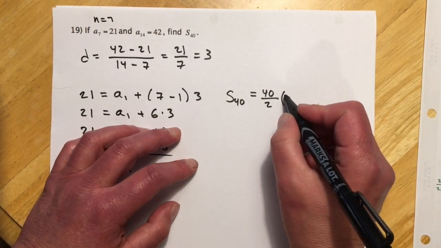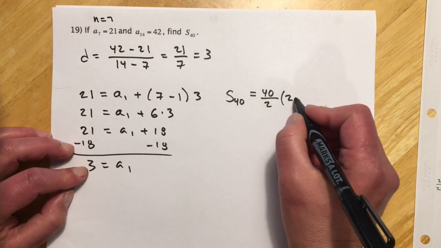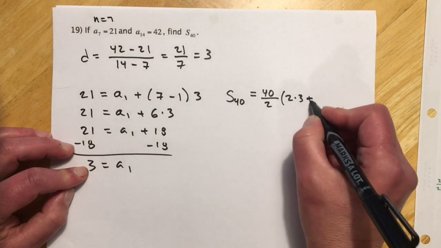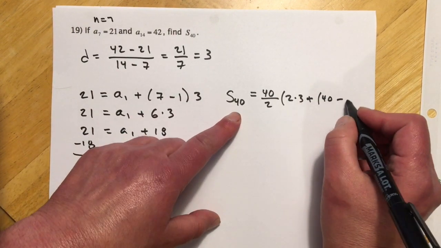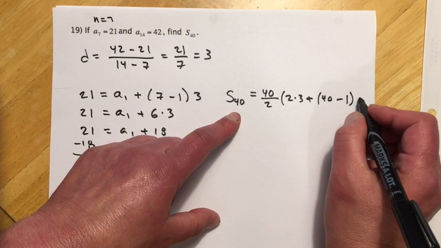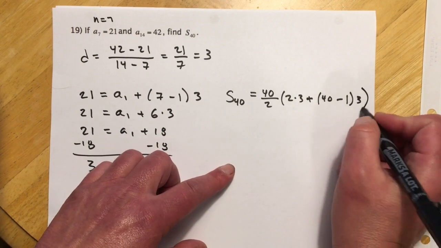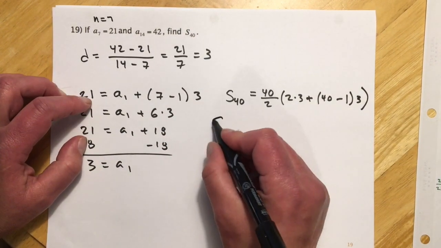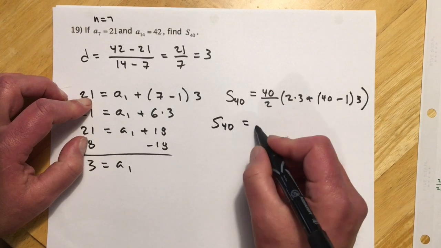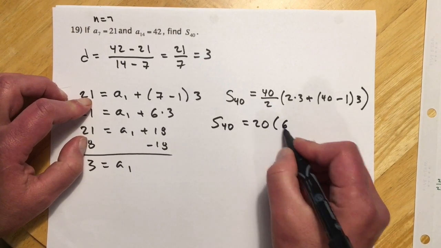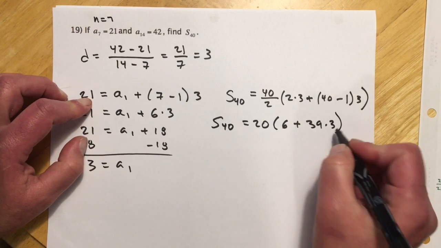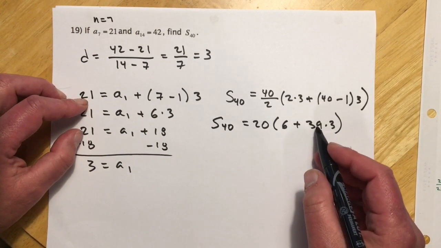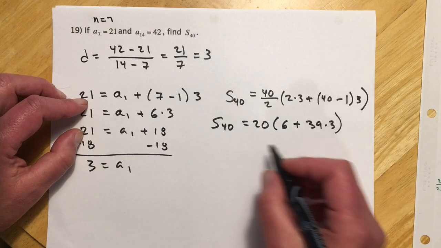And then it goes 2 times the first term, so 2 times 3, plus n is 40, and then minus 1, and then 3 is the common difference. So that's going to be 20 times 6 plus 39 times 3. Cleaning that up, I get 123, it looks like.